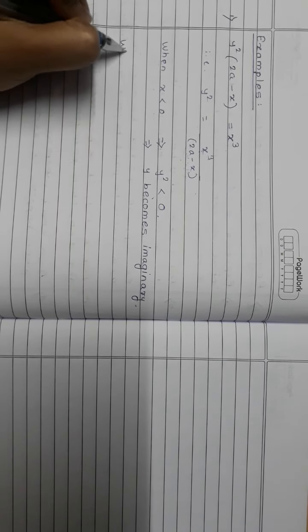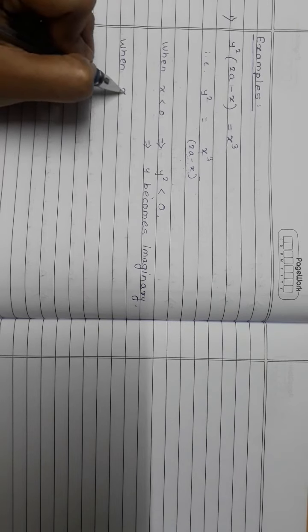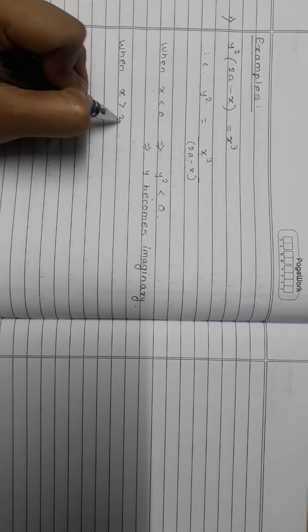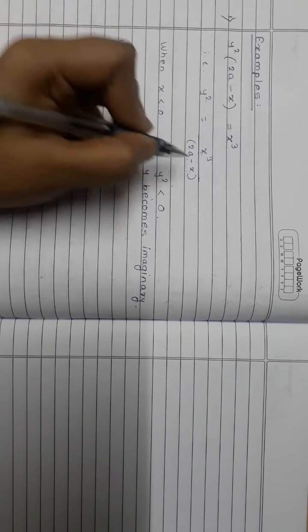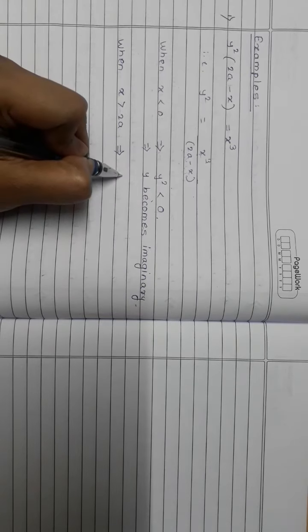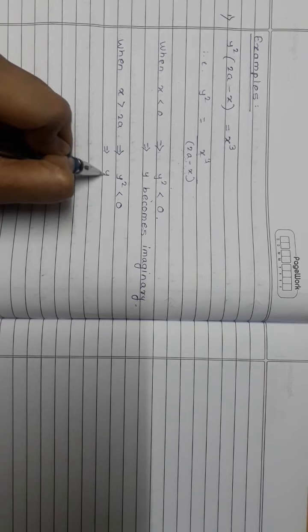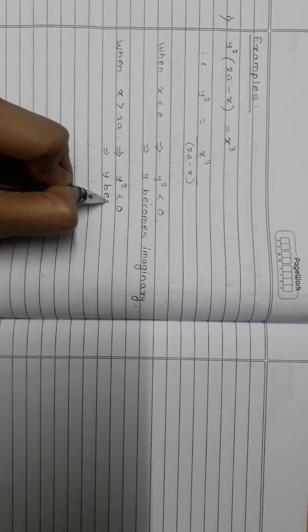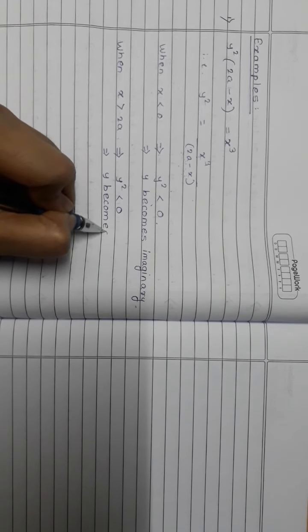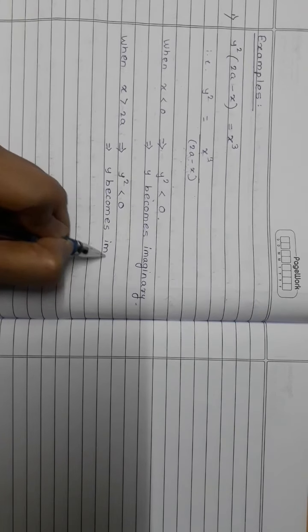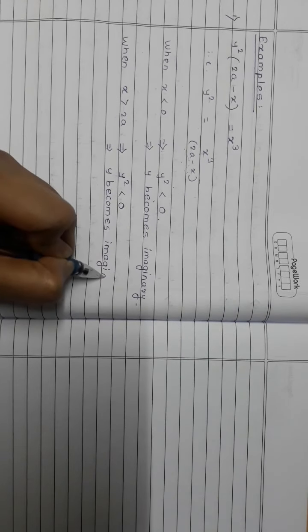So what is case 2 here? Case 2 is when x is greater than 2a. When x is greater than 2a, y square again becomes negative, so y becomes imaginary. So I cannot include this part again, right?